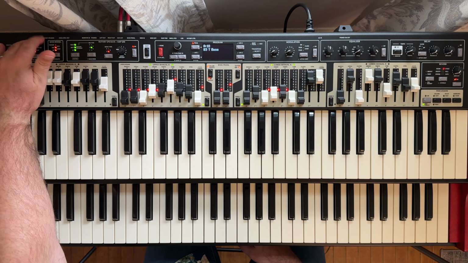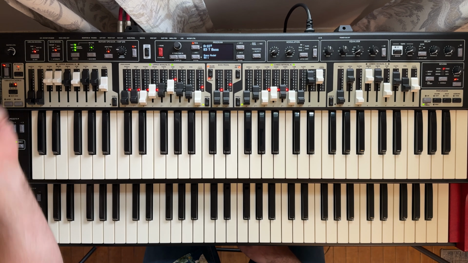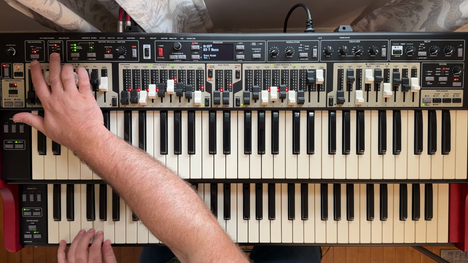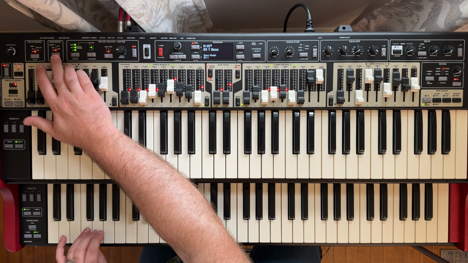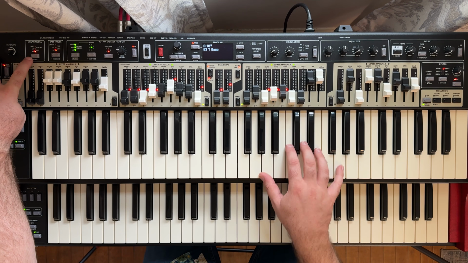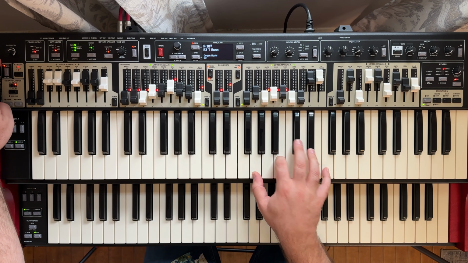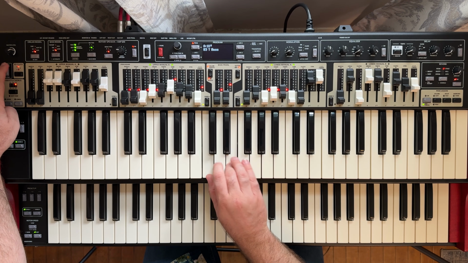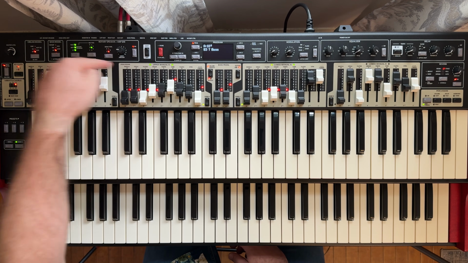Up top here, we have our organ model, our bass model. As you can tell, we have a different bass model, but we could switch between those different bass models there. Same up top here. And we have our rotary speaker amp simulation right here.